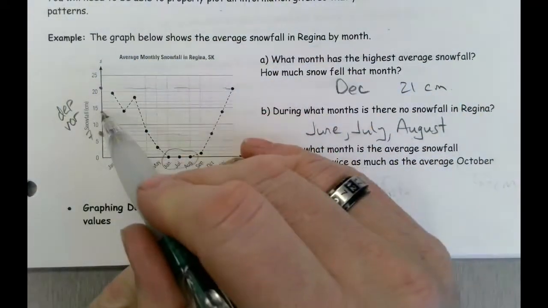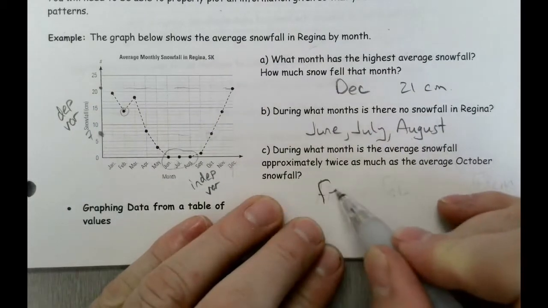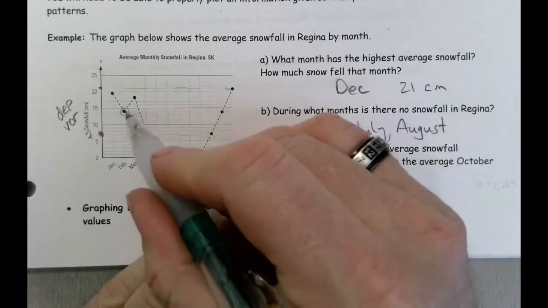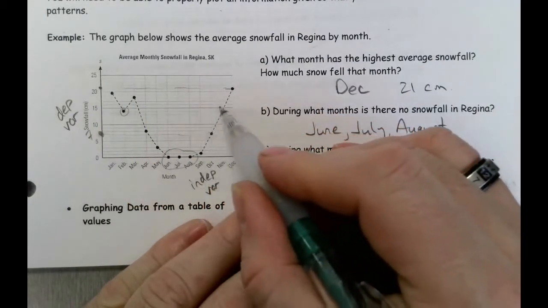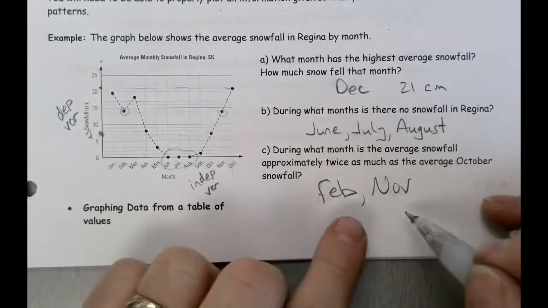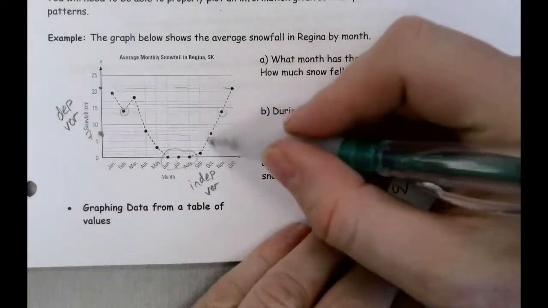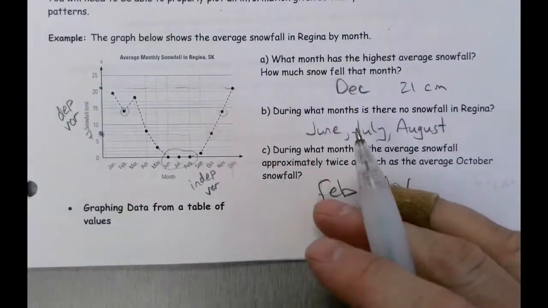So let's go up to here. What's going to be this one right here? That's in February. And then let's go all the way across. Oh, we hit another one here in November. So in February and November, we are getting twice as much as we would expect to see in October.